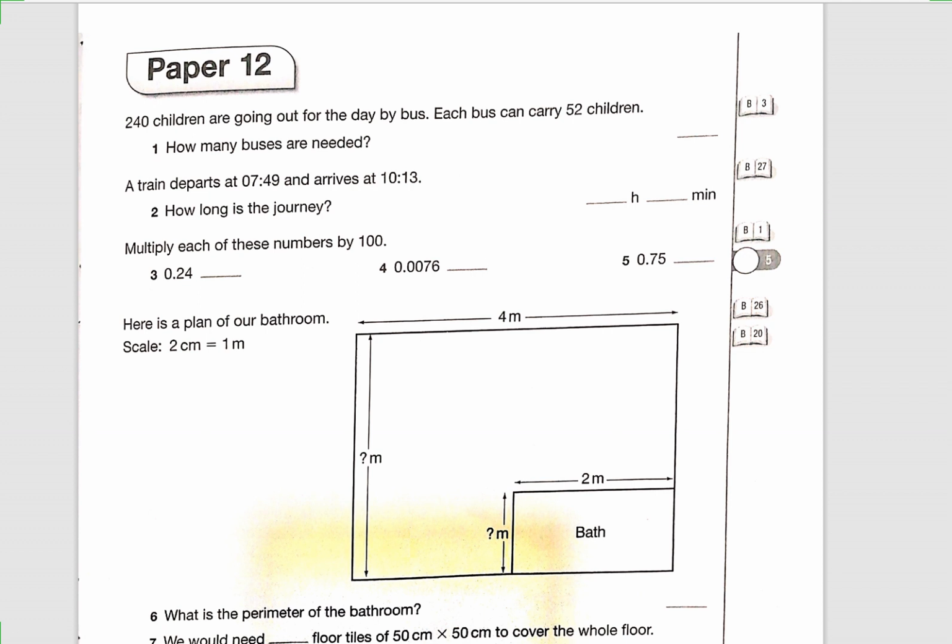It says 240 children are going out for the day by bus. Each bus can carry 52 children. How many buses are needed? All we need to do for number 1 is 240 divided by 52.